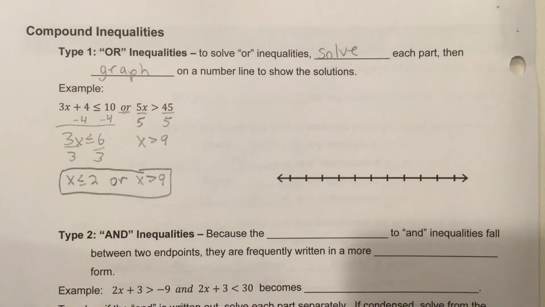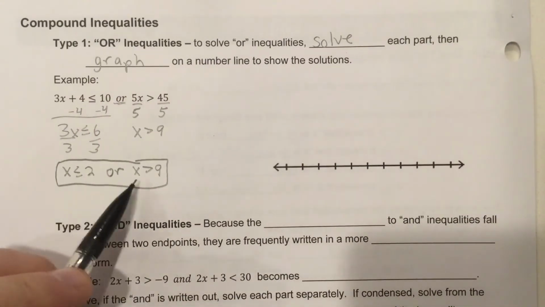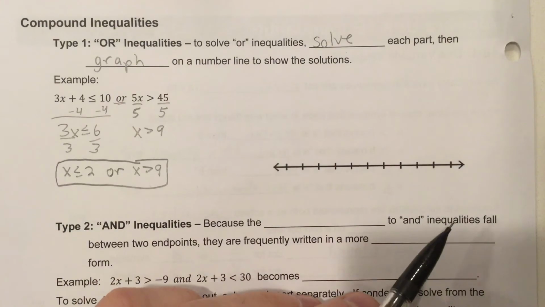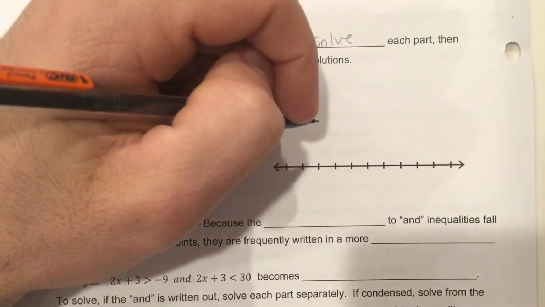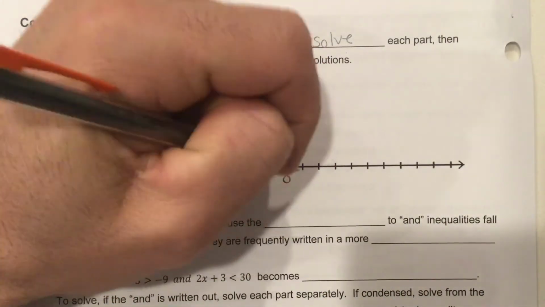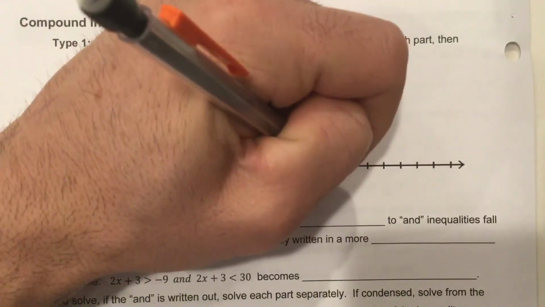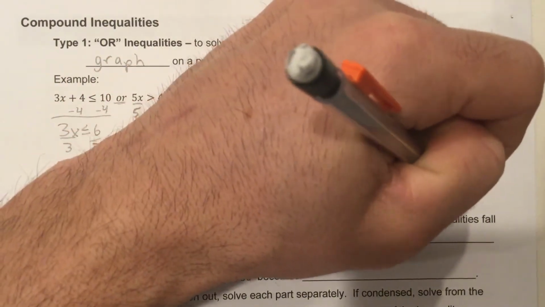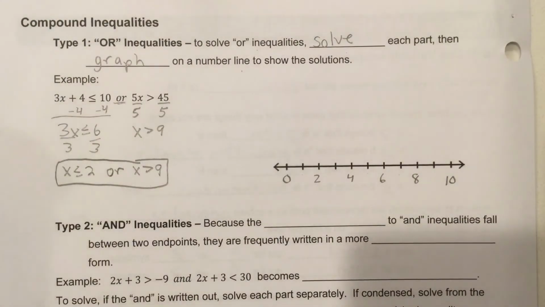Now, this is where our number line gets a little bit more intense because I do have to have both those numbers on my number line now. And I guess I do have enough spots. So I'm going to put 0 here, and then 1, 2, 3, 4, 5, 6, 7, 8, 9, 10. All right, so that's what I have.